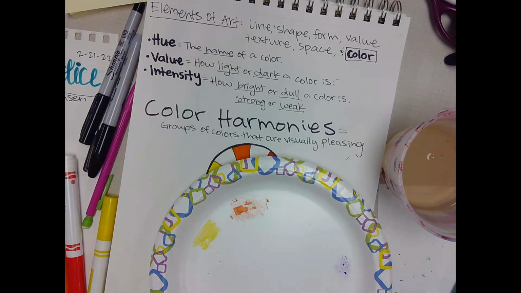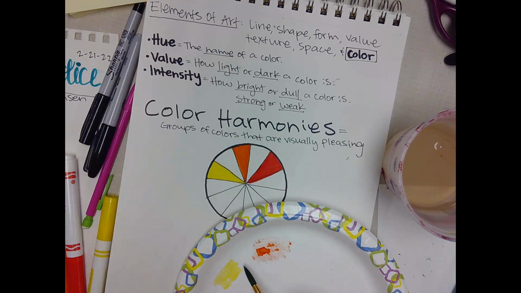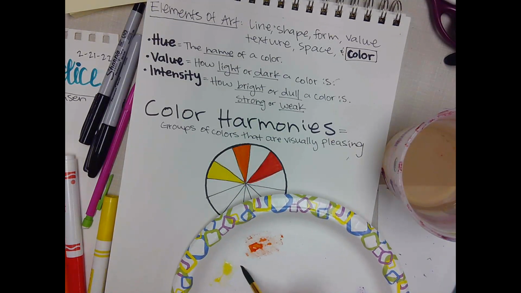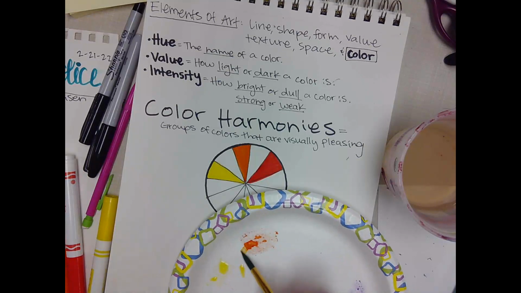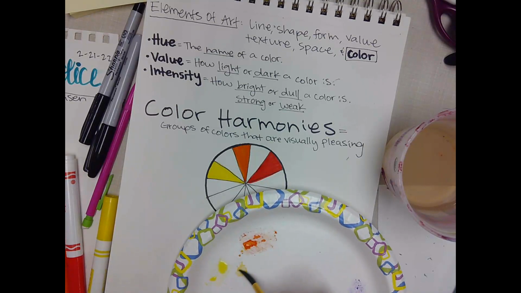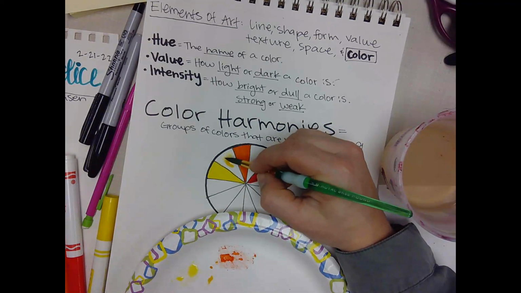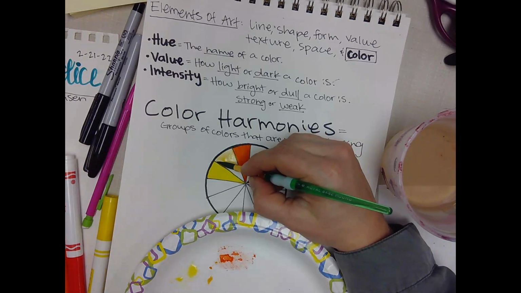Get my paintbrush wet. And I'm going to take some yellow, take a little bit of orange, and just mix that right on my paint palette, which is your paper plate. When you think you have a nice yellow-orange color, go ahead and paint it into that section in between your yellow and orange.